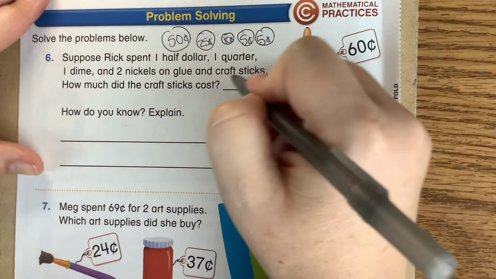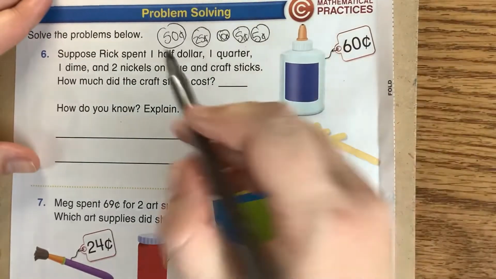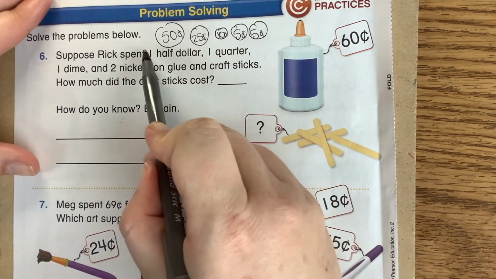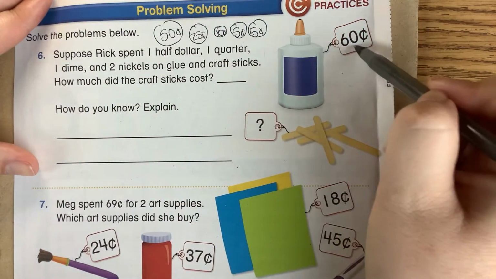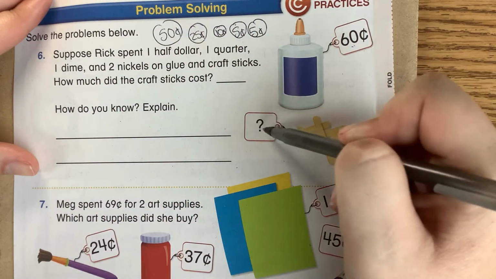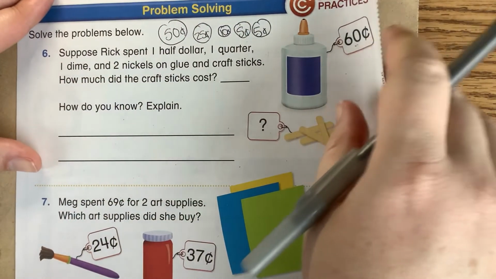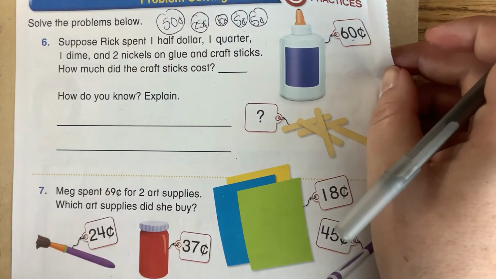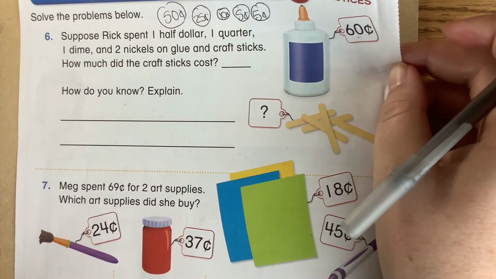Okay. On glue and craft sticks, how much did the craft sticks cost? Okay, so guys, if it gives you all these things, right, draw them. Don't just look at mine and be like, oh, cool, I'm done. Draw them out because it'll help you practice. This is how much he spent. You know the glue cost this much, so then how much left over does he have for the popsicle sticks? And then write me a sentence. How did you figure it out? I mean, I already started it for you, but take some time. You can also do this with your fake money too, because it's good to hold things in your hand and make sure that you understand what the coins look like, their size, their value.